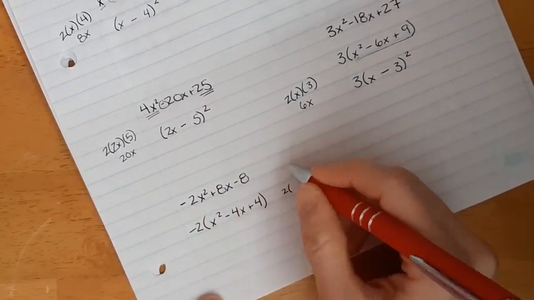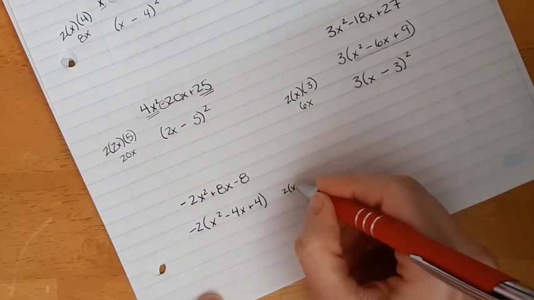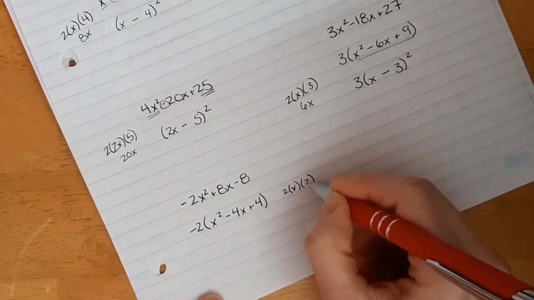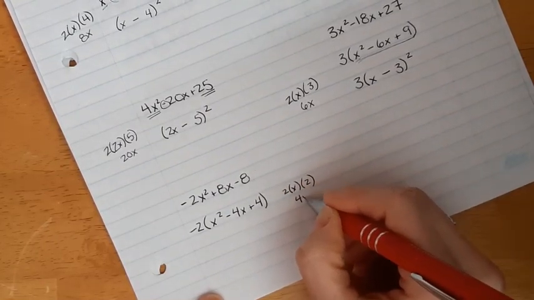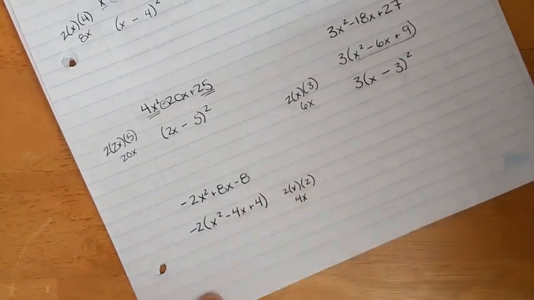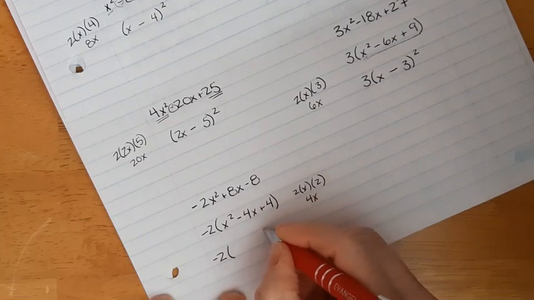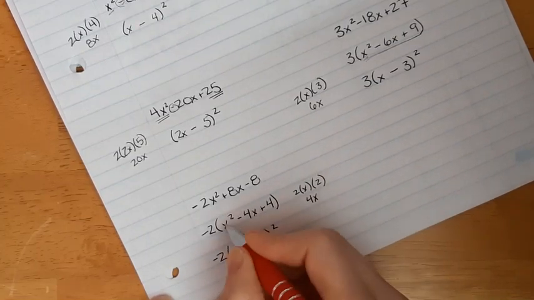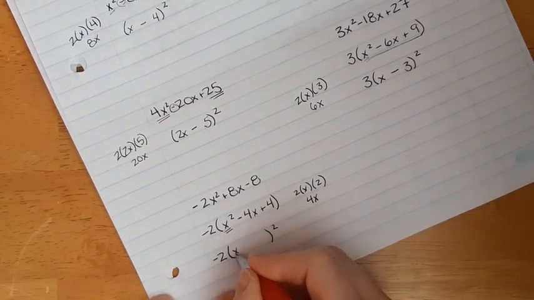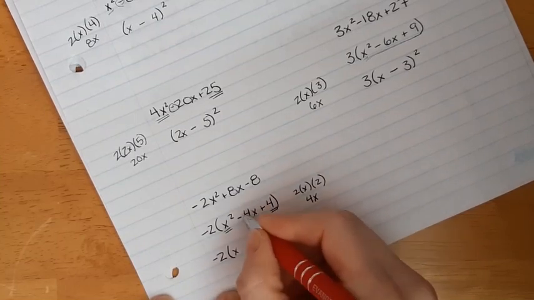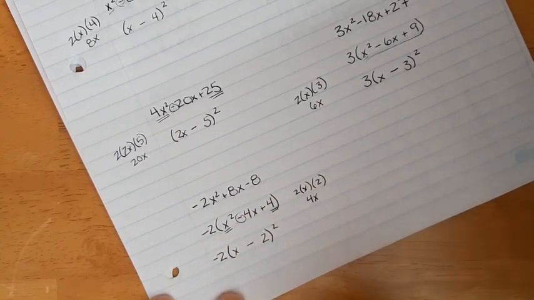2 times the square root of the first is x. The square root of the third is 2. 2 times x times 2 gives me 4x. That's the middle term. This is a perfect square. My greatest common factor is going to hang around. Single set of brackets squared. Square root that. Square root that. Symbol from the middle. There's my final answer.